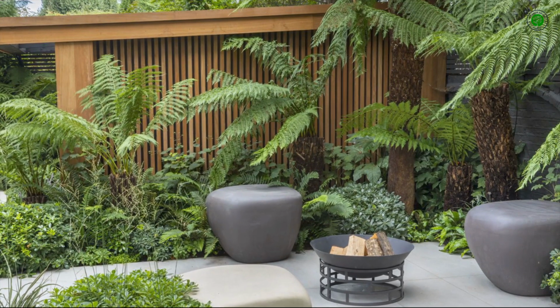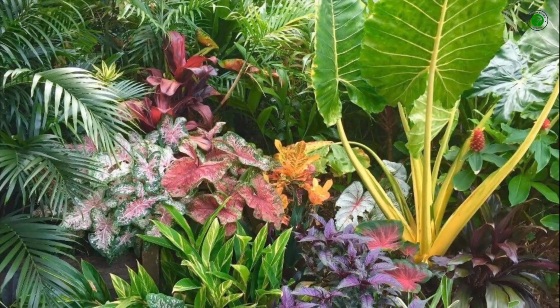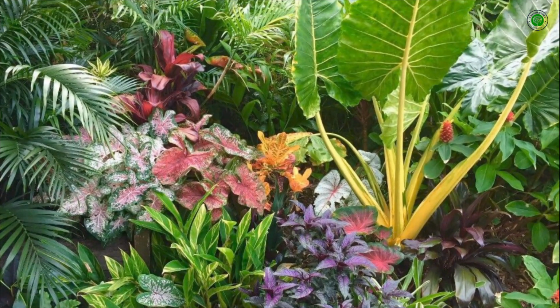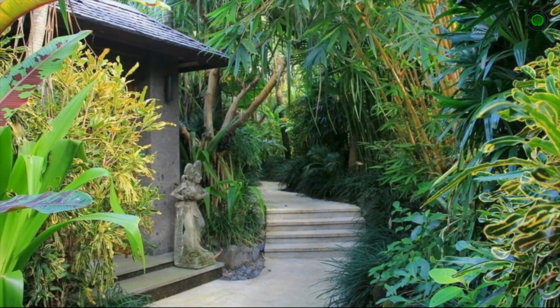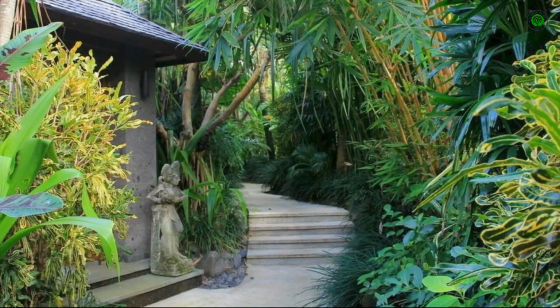How do I decorate my tropical garden design to look beautiful? Creating a visually stunning tropical garden involves thoughtful decoration and the strategic incorporation of various elements. Here are 10 ideas to elevate the beauty of your tropical oasis.